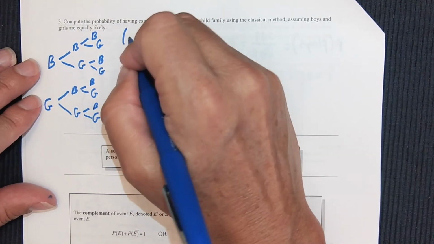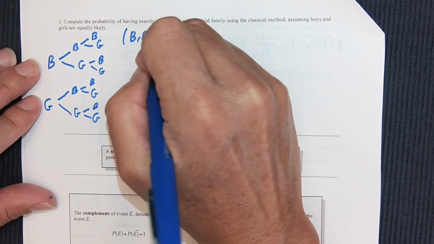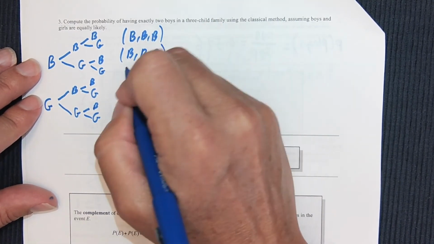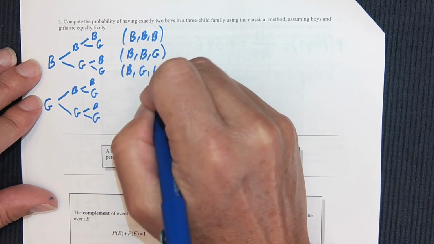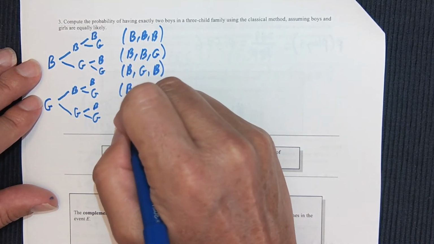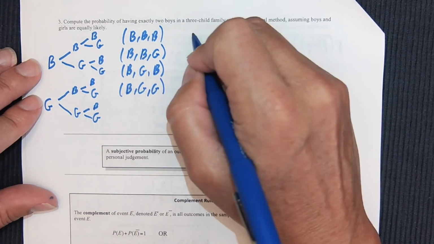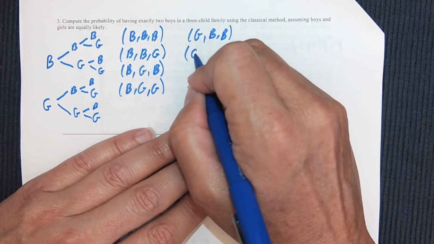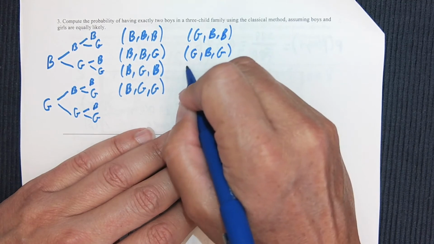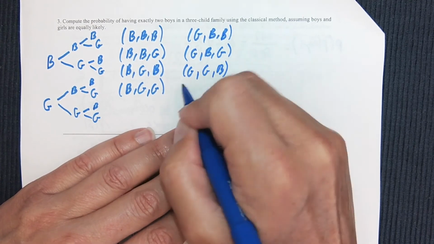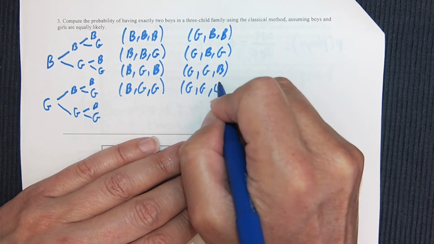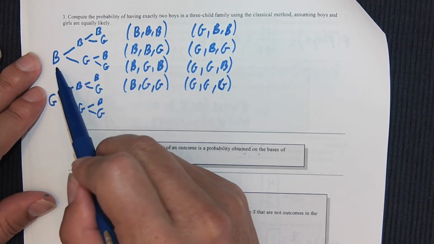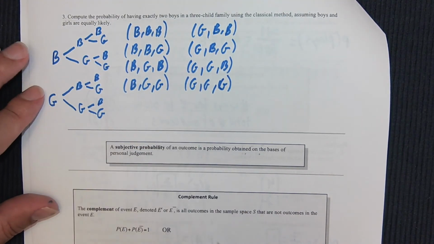So it looks like we have 3 boys. So this is the entire sample space. I was just doing this by going boy, boy, boy, boy, boy, girl, boy, girl, boy, boy, girl, girl, and so on. So that makes up the sample space for us.